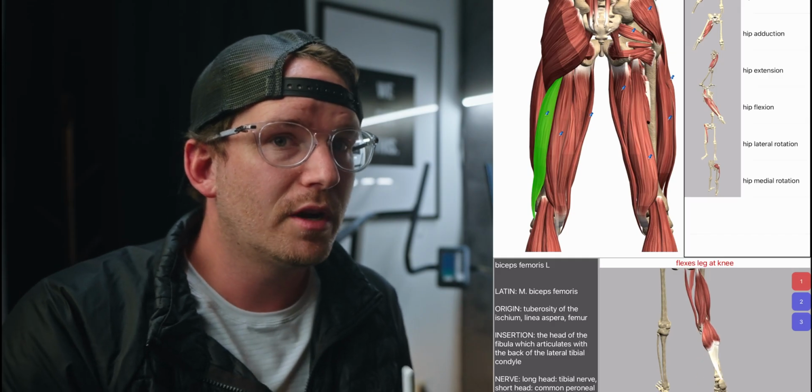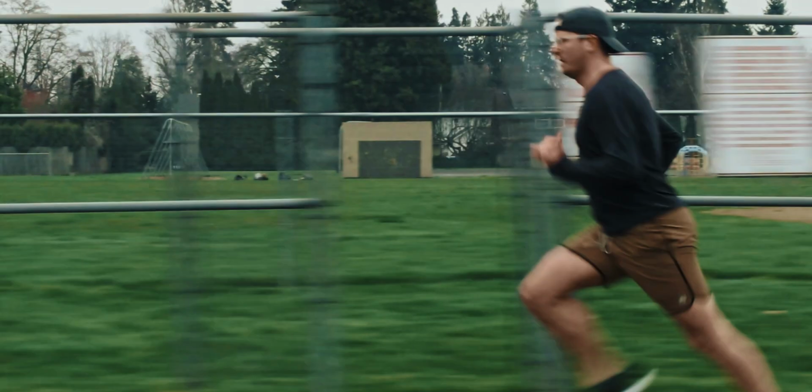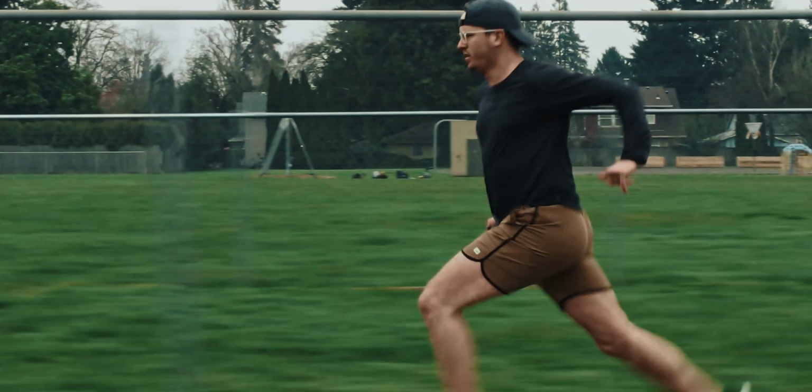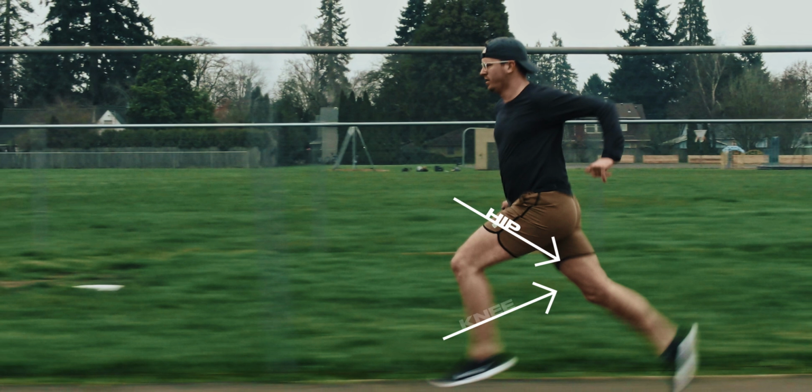When your foot's in front of you, looking right here, your foot's in front of you, your hip is trying to go backwards to pull the ground underneath you in order to progress your body forward, as well as your knees trying to do the same thing.